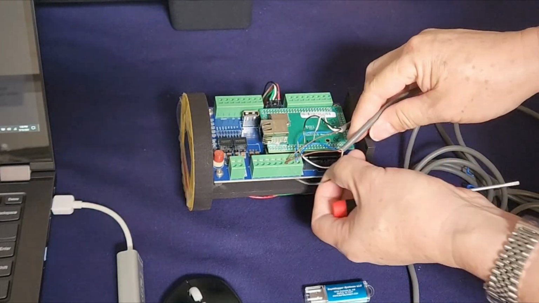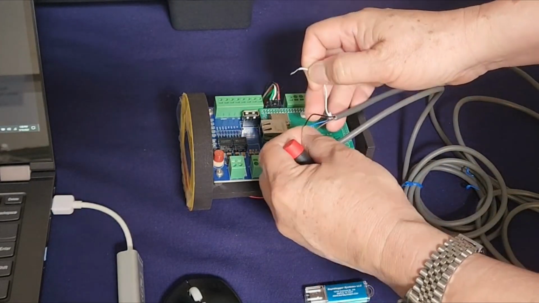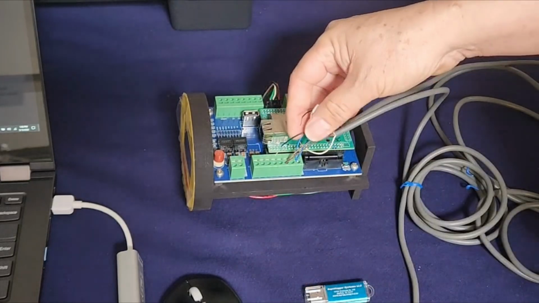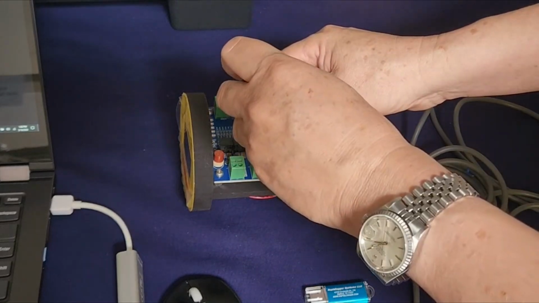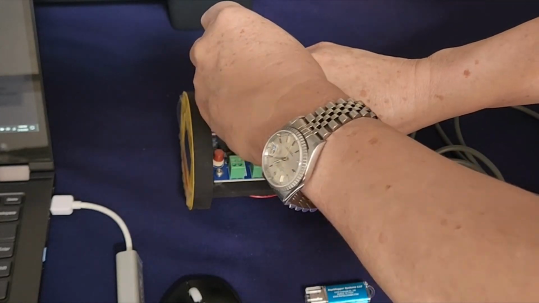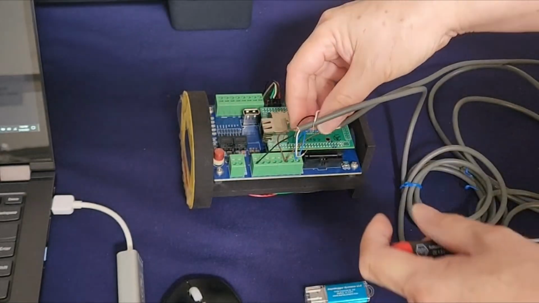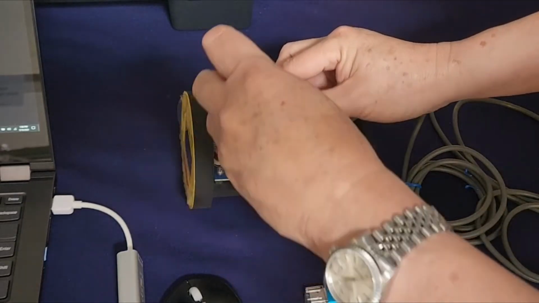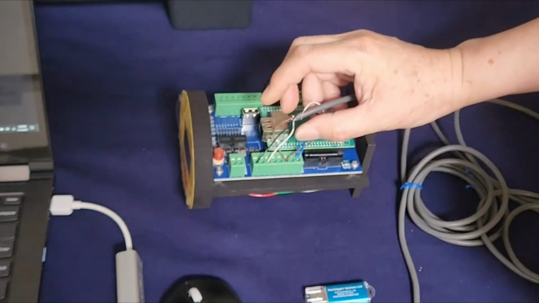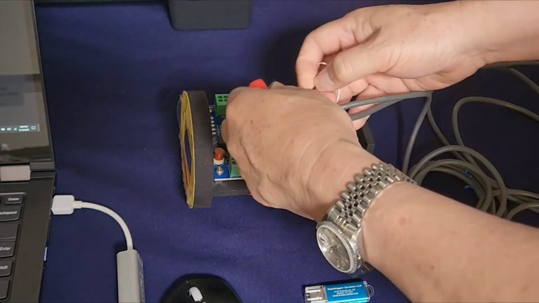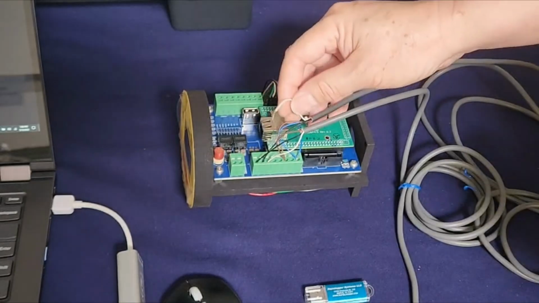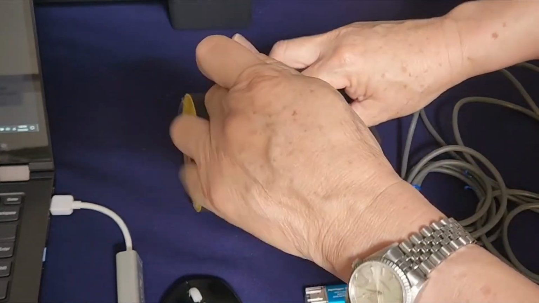Now, the 2 quadrature signals from the encoders need to be wired in. Plug the first wire for the first encoder into J5-1, and the second wire from the first encoder into J5-3. We plug in the first wire from the second encoder into J5-2, and the second encoder's second wire into J5-4.